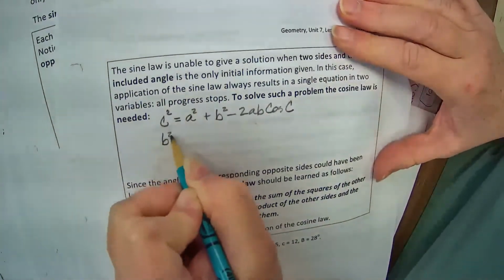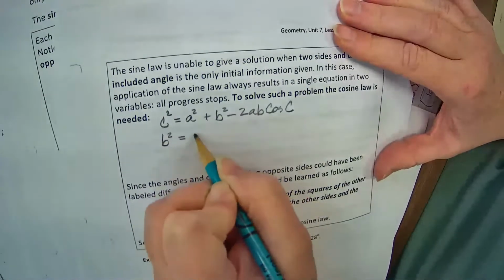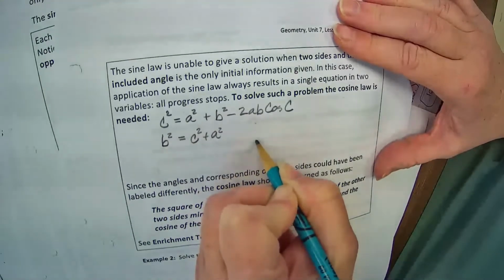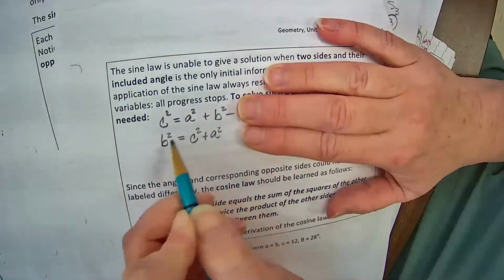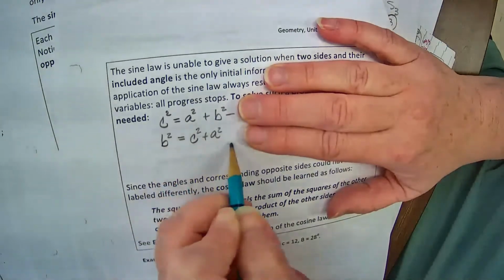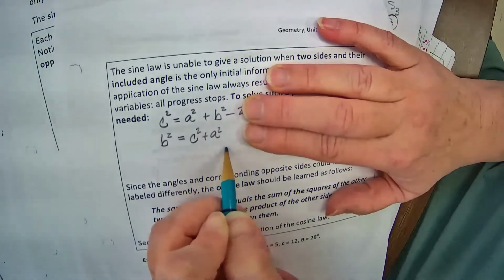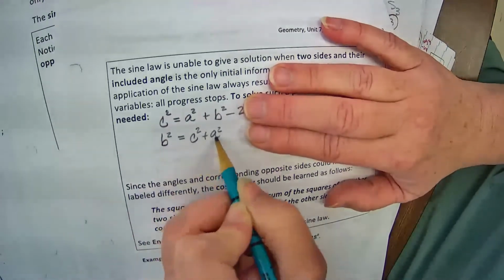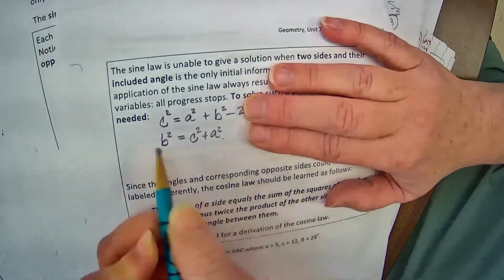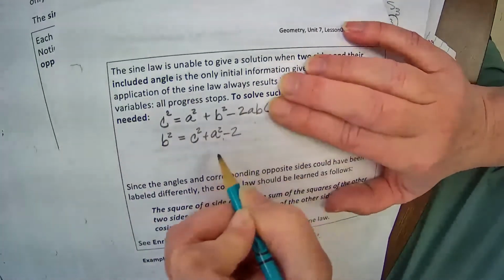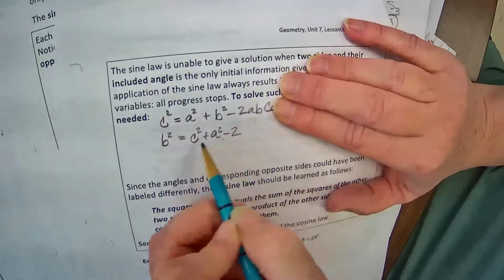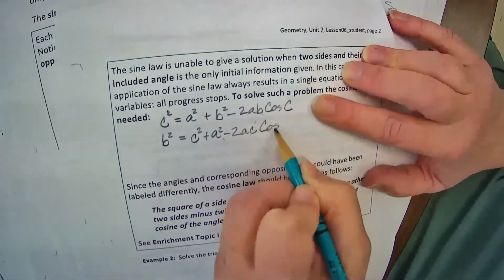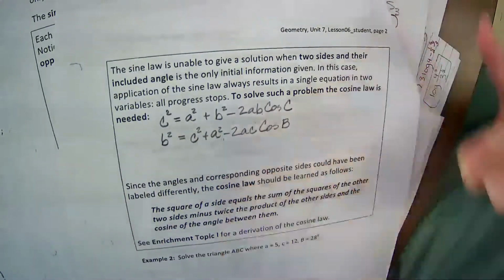So if we do b squared equals c squared plus a squared. What are you noticing? It's kind of the Pythagorean theorem, but it's been bastardized. I'll grant you that. But if this is b, then you know a and c have to be over here, right? And minus 2, and this was ab, so this is going to be ac. Cosine of what? B. Cosine of b. There you go.